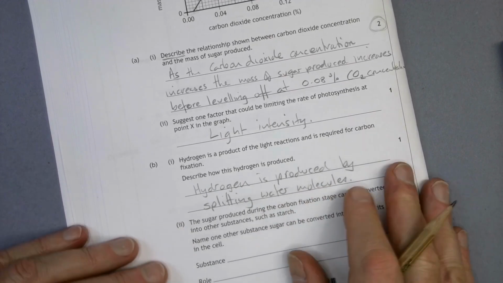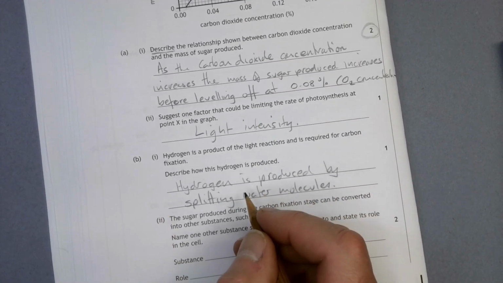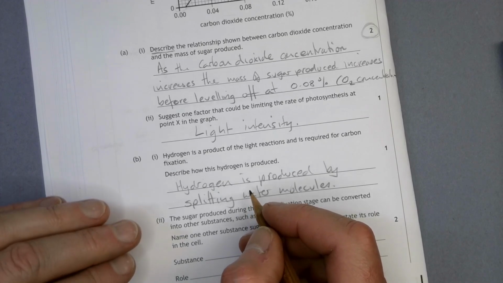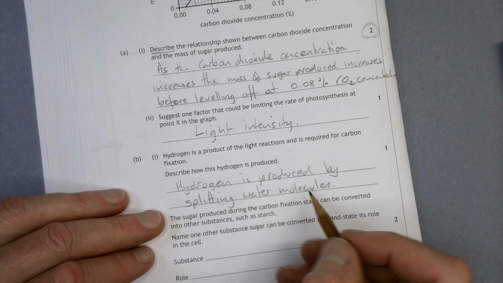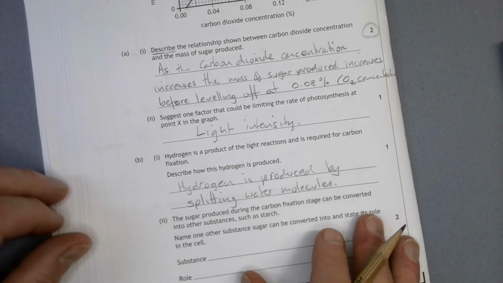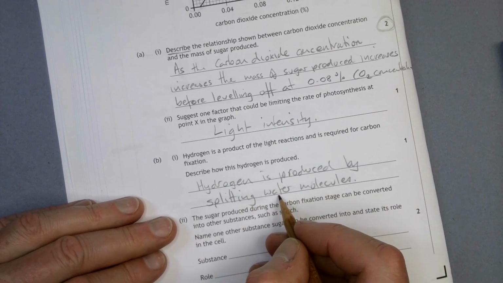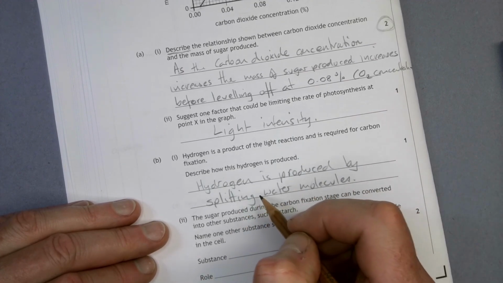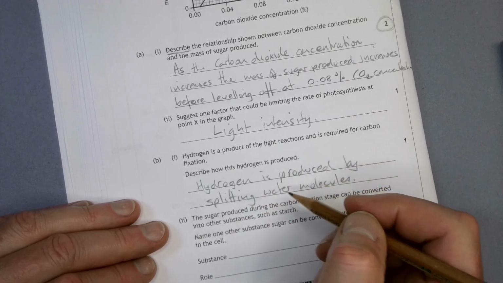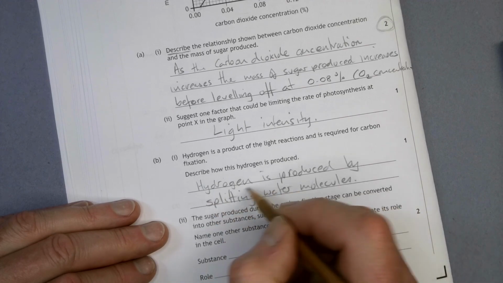Okay, that's rather deep knowledge. There's a lot of students who won't have got that, I think. As a biologist, you probably don't necessarily need to say water molecules by splitting water. Remember, water is H2O. The oxygen is the waste product, so the hydrogen is kept, the oxygen is dumped, and that's what we call splitting a water molecule.